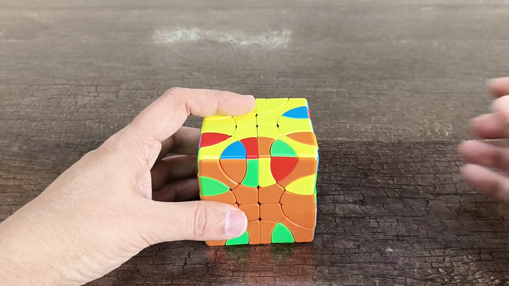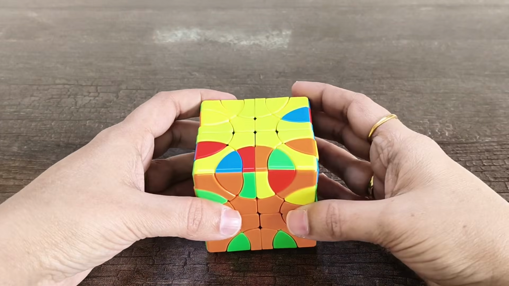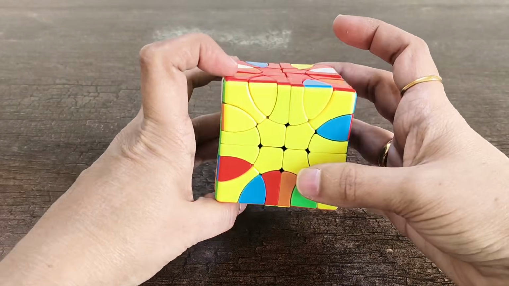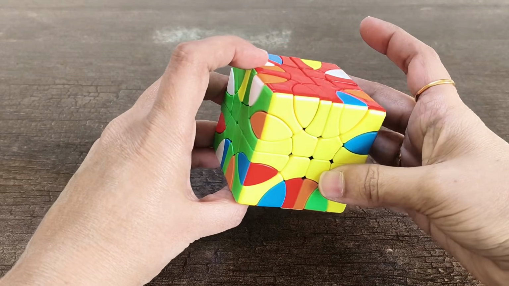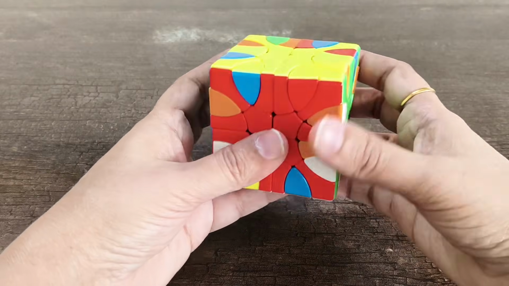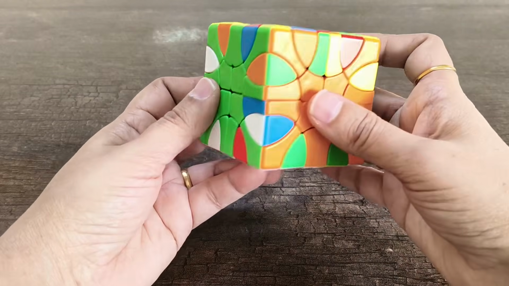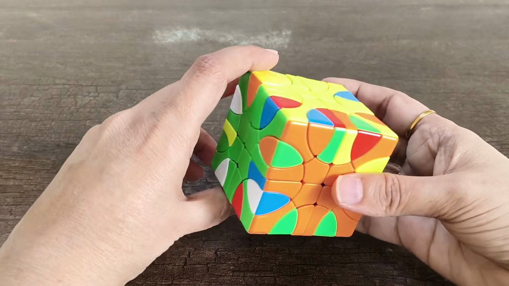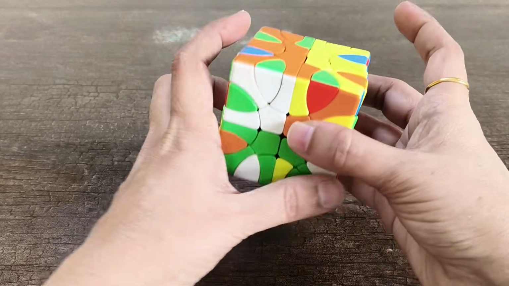Now yellow with orange. Here, yellow with orange. So that piece is here, yellow with orange. So I will rotate it once and I'll bring it towards me.